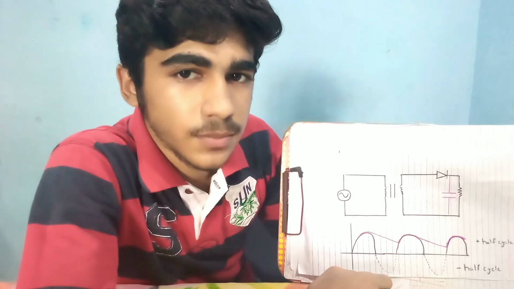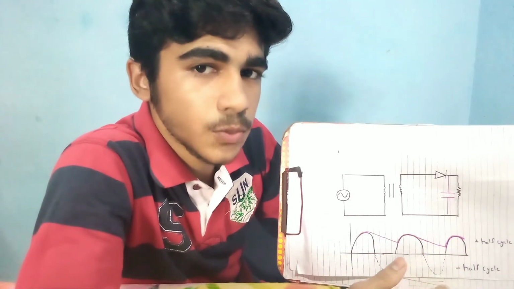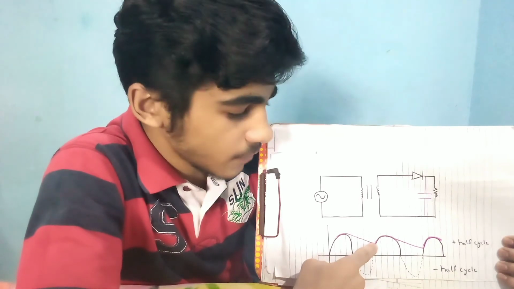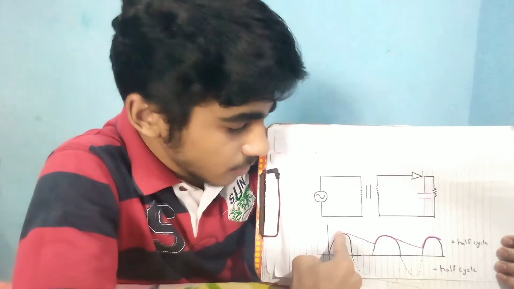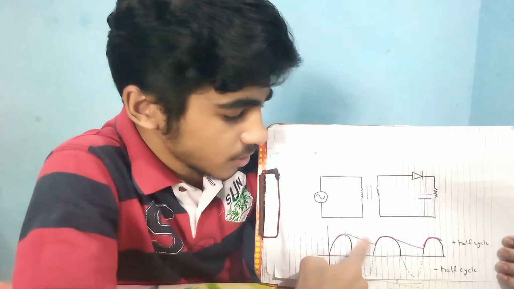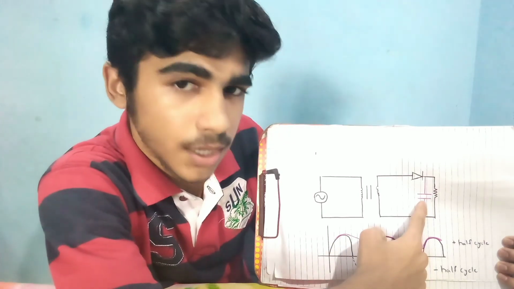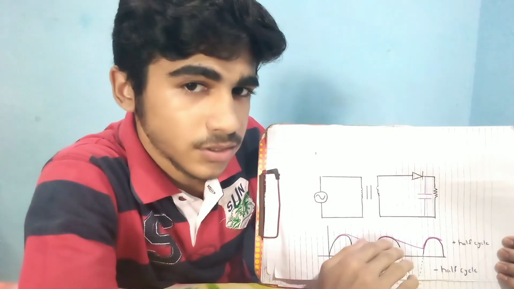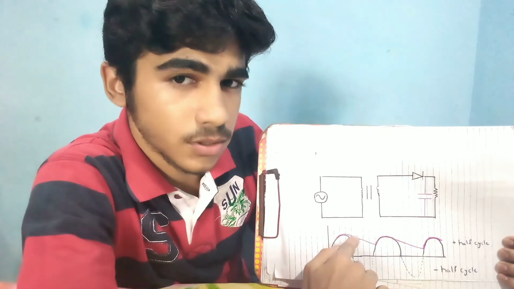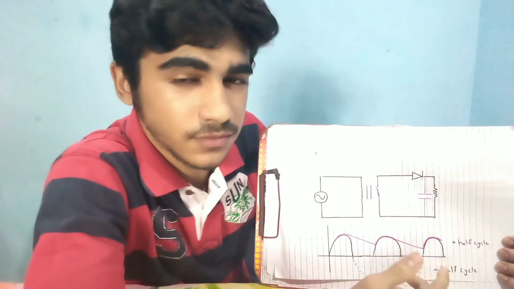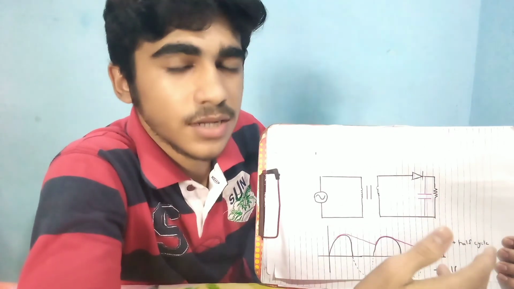What a smoothing capacitor basically does is that it smooths out the output DC waveform. You can see now the voltage is not dropping to a value of 0. Even though there are a little bit of fluctuations, it is much better than the previous one. It is because of this capacitor. It acts like a storage device. Its smoothness depends on other factors of capacitors like capacitance, RC time constants, and stuff like that. I'll talk about capacitors in another video.